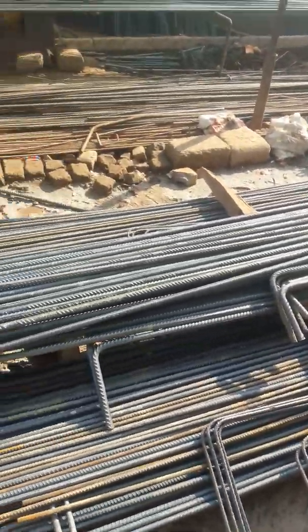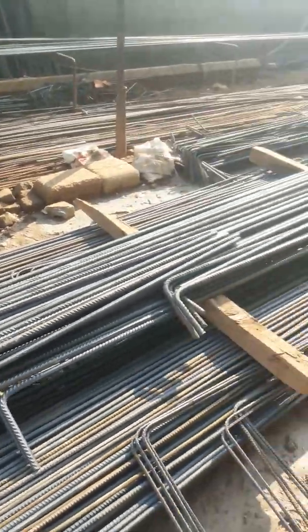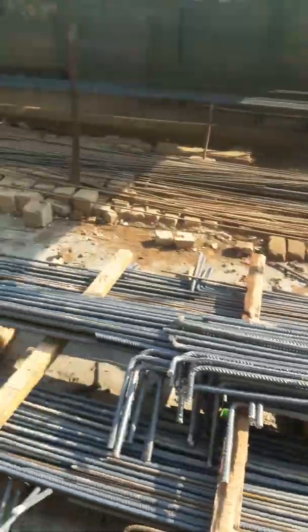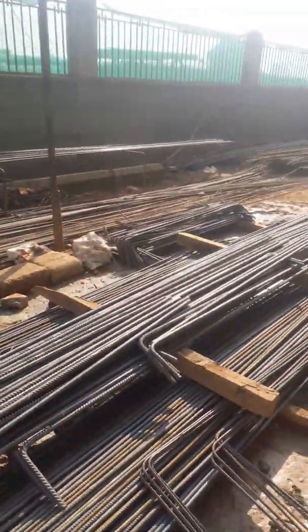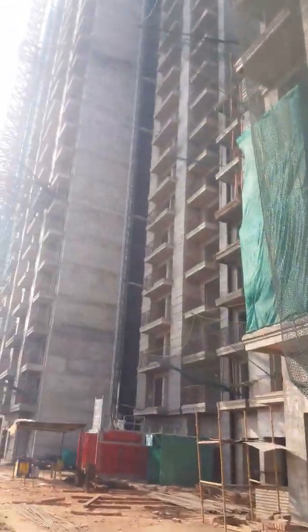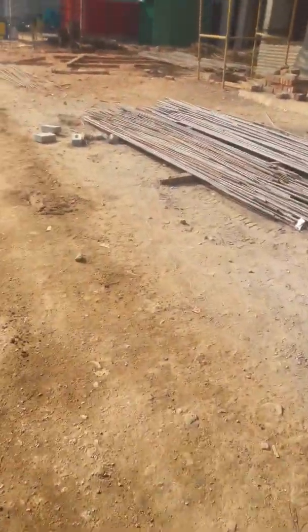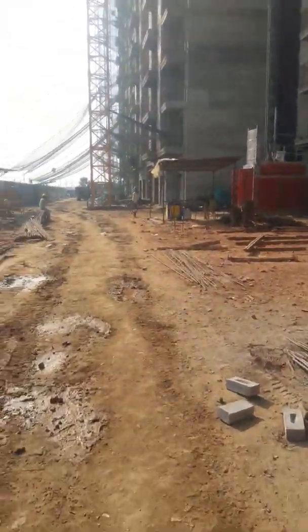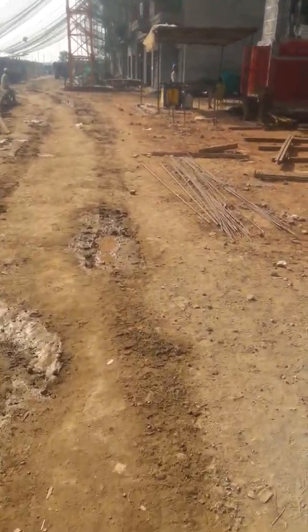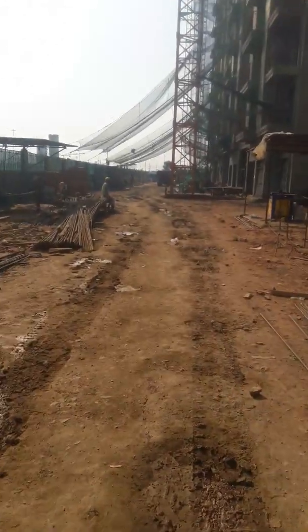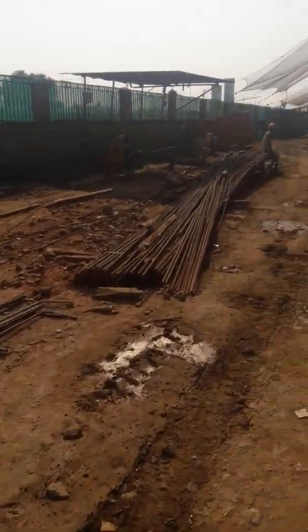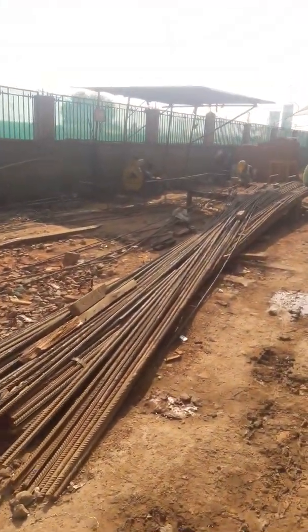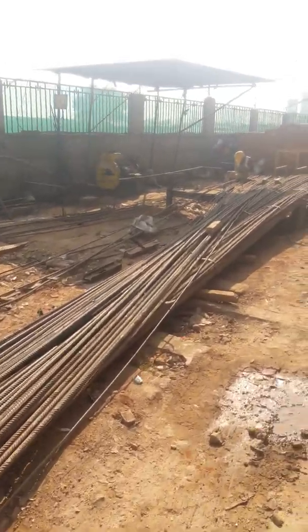So let me take you to another location of this site. You can see the whole site here. You can see reinforcement cutting and bending is going on here. You can see the tower crane. I'll show you the tower crane. It's just here. I'll take you to the tower crane, and you can see reinforcement bending and everything is going on here.